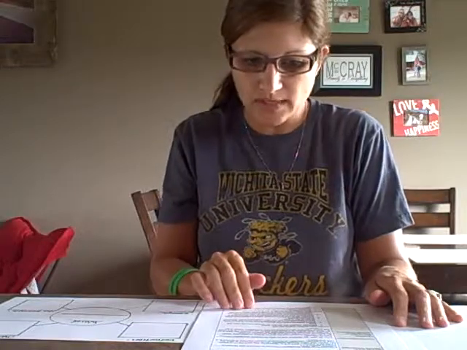My Common Core standard is to determine the meaning of symbols. It's standard number 4, sorry, and it's determine the meaning of symbols, key terms, and other domain-specific words and phrases as they are used in specific scientific or technical content relevant to grades 6 through 8 texts and topics.